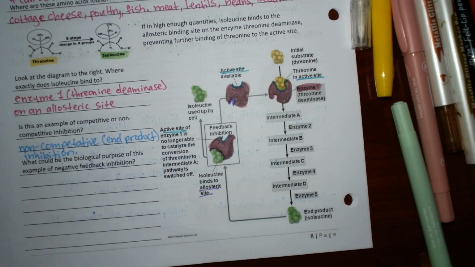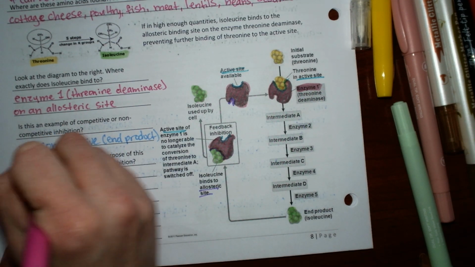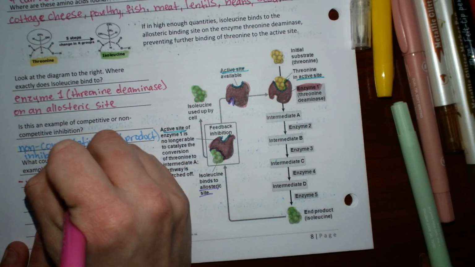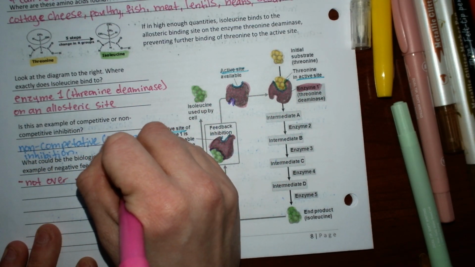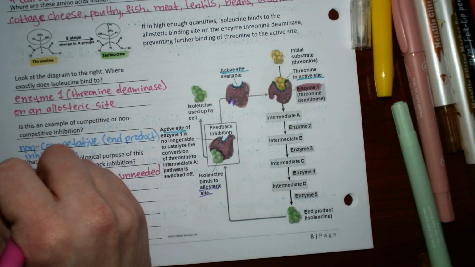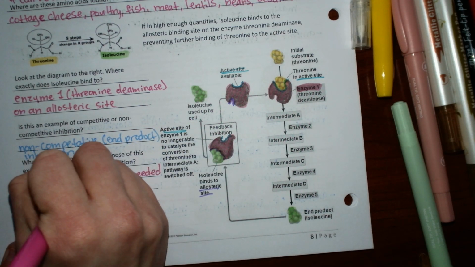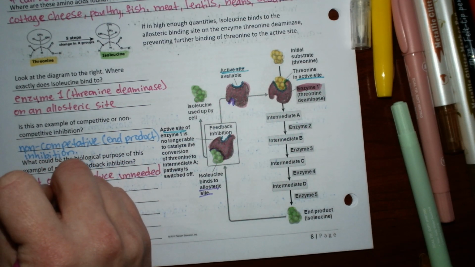And so what could be the biological purpose? Oh my gosh, what could be the biological purpose of this negative feedback inhibition? To not overproduce unneeded isoleucine. Conserve energy.